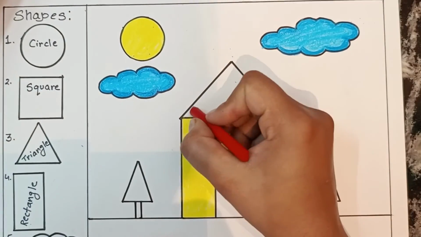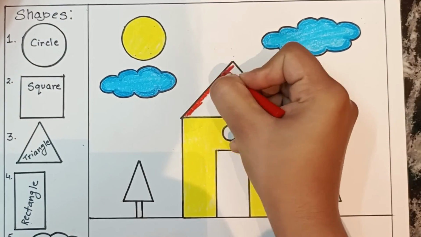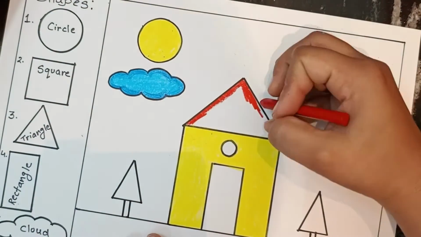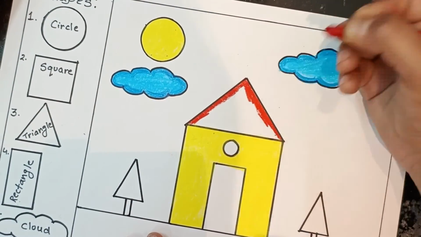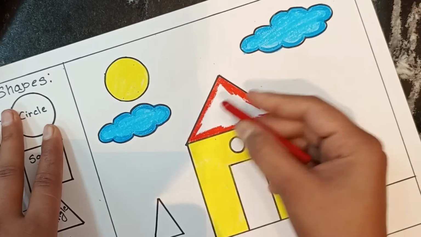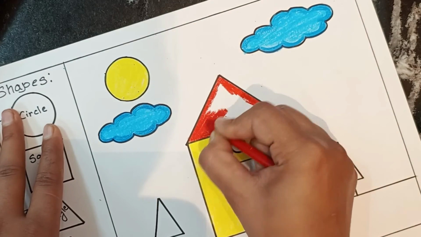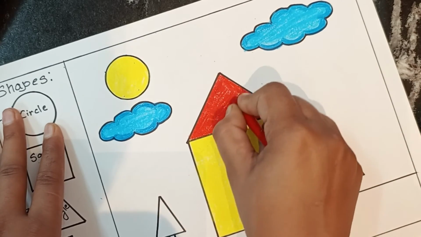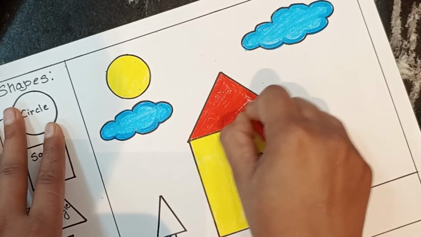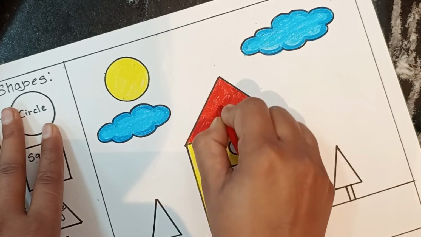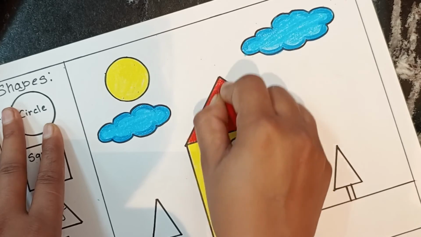Similarly we will do the other one, and in the roof, the triangle of the house, let's do the red color, bright red color, not maroon, not orange. We will use a bright red color, outline it nicely and then fill it in one direction only. When you color it in only one direction, it doesn't show your strokes, highlights, lines and everything. You just blend it nicely and make sure there is no white sheet visible.